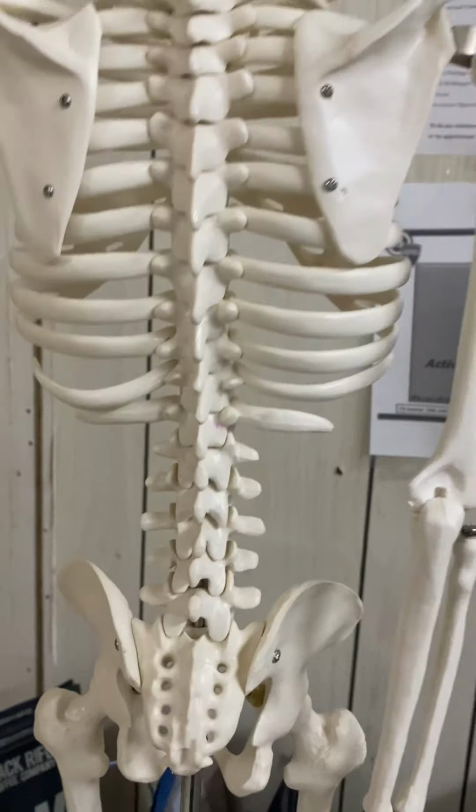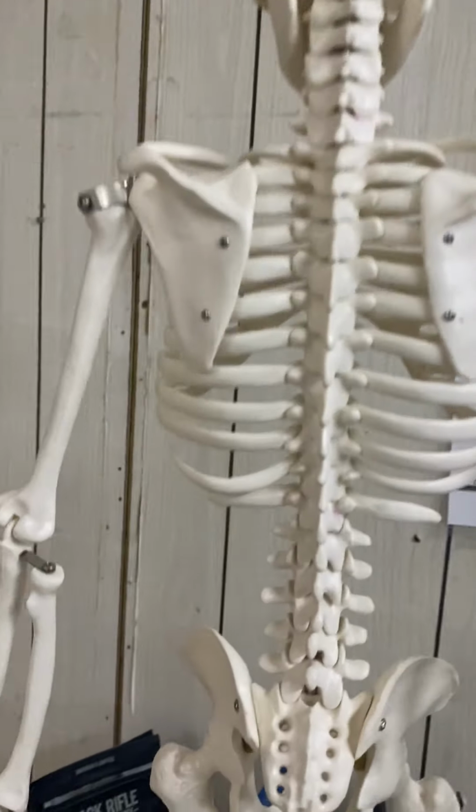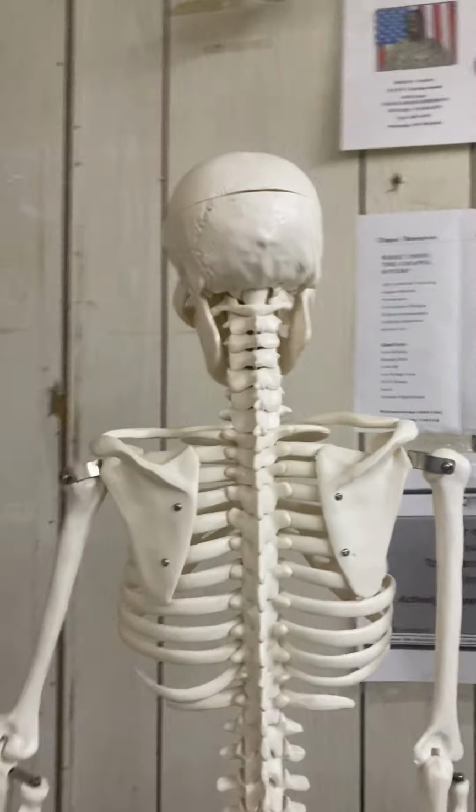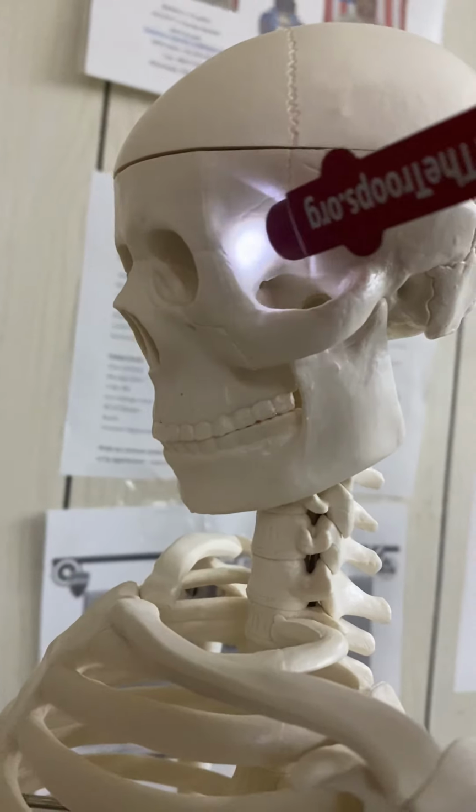And the next one is your trapezius muscle, which is here and here. And last but not least, the zygomatic bone, which is like right outside of your eye, right there, right here.